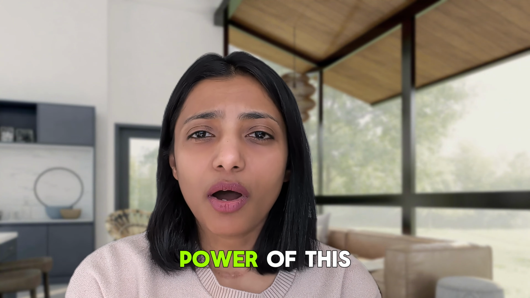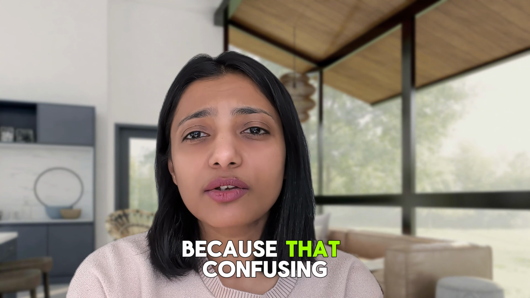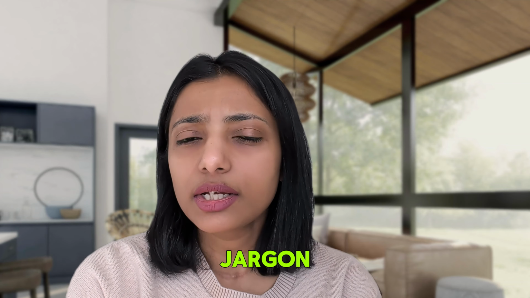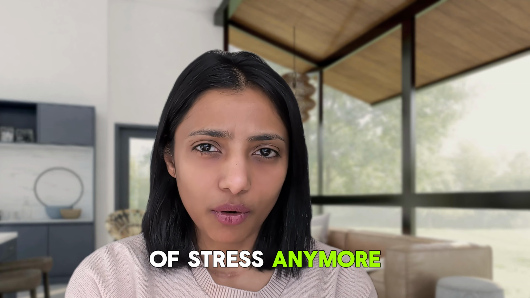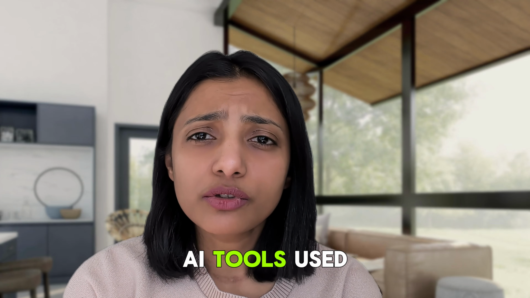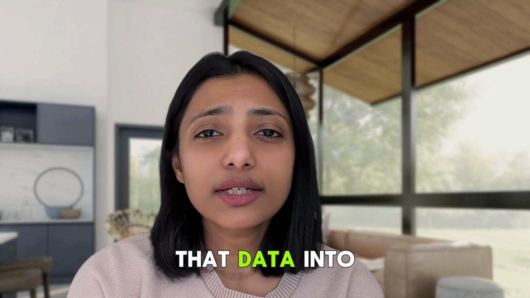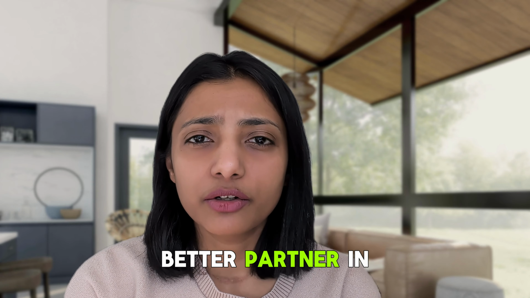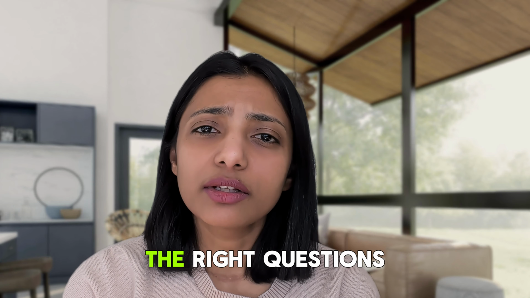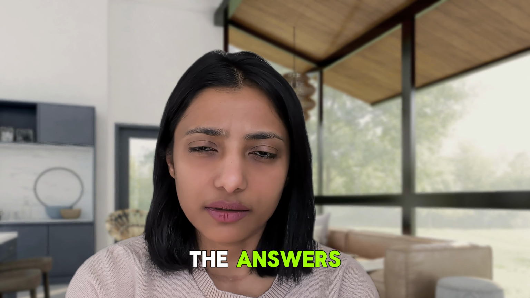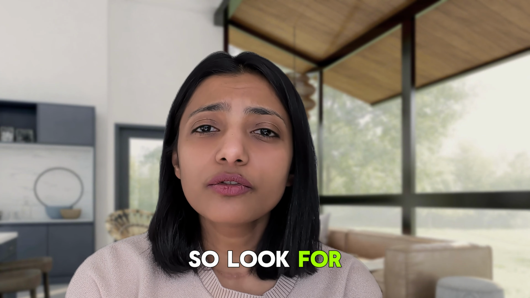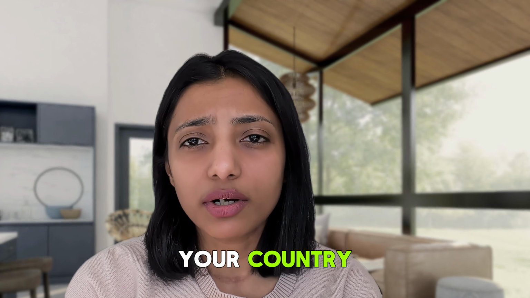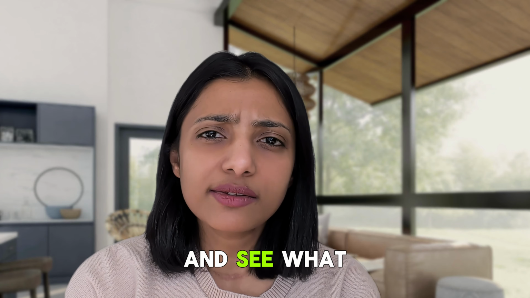The best way to see the power of this is to try it yourself, because that confusing page of medical jargon doesn't have to be a source of stress anymore. With the right AI tools used responsibly, you can turn that data into knowledge. Not to replace a doctor, but to show up as a better partner in your own health, ready to ask the right questions and to understand the answers. So, look for a secure, privacy-compliant tool in your country, upload one report, and see what a difference it makes.